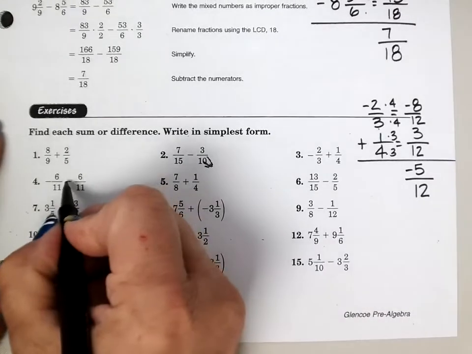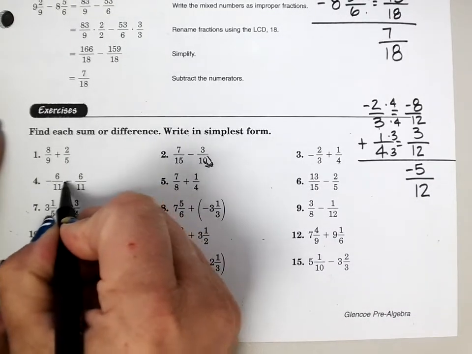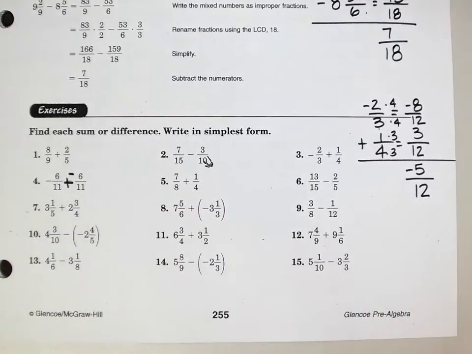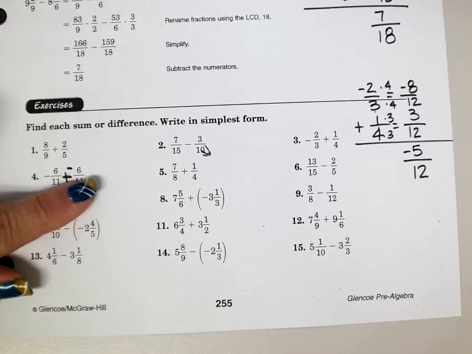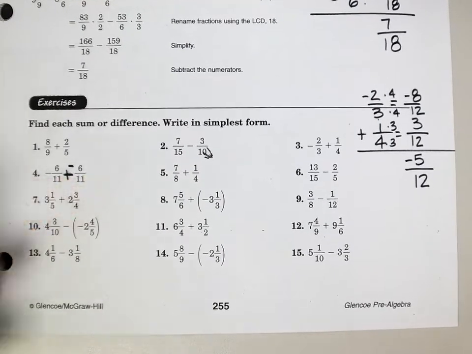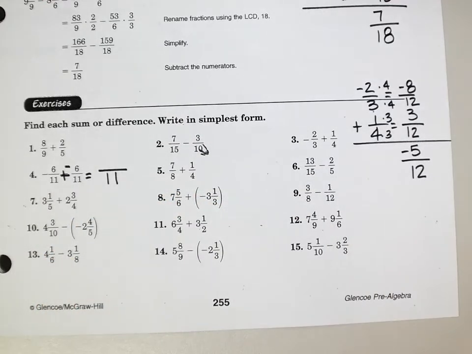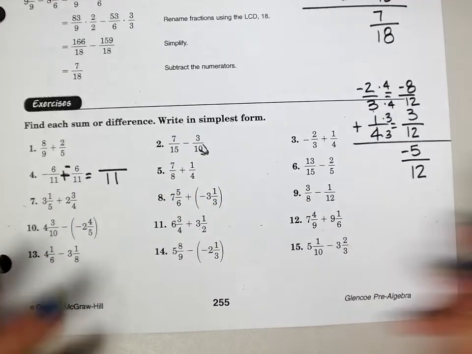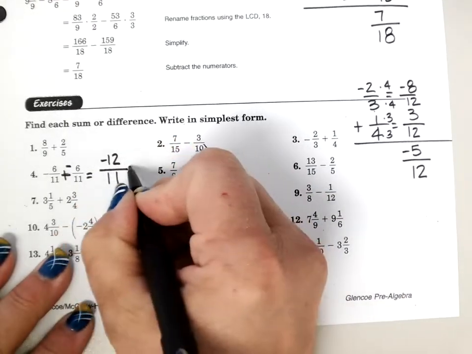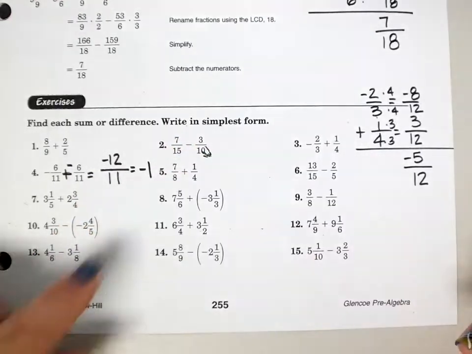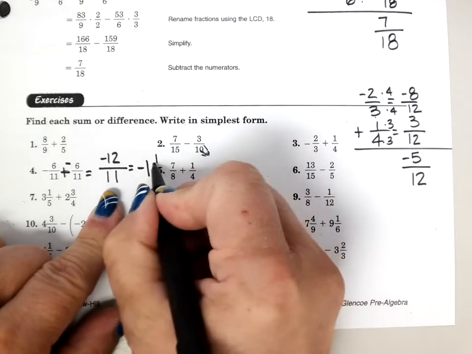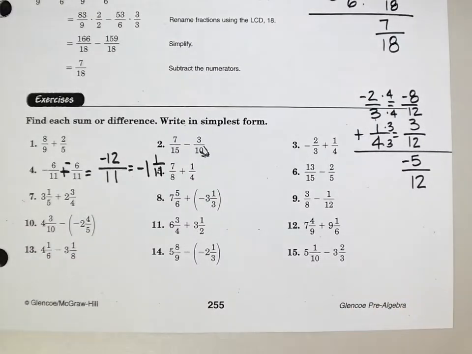Looking at number 4, if I have a minus with a negative, I'm going to keep change, just like I would if it was just negative 6 minus 6. The bottoms are already the same, so I don't have to do anything. That's 11. And then negative 6 plus negative 6 is negative 12. Keep that negative in front. 11 goes into it one time with 1/11th left over.